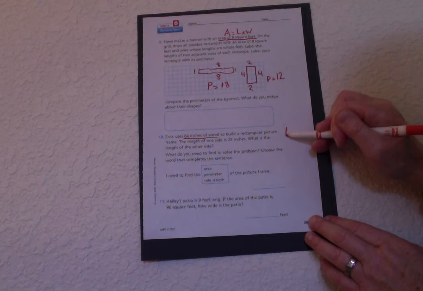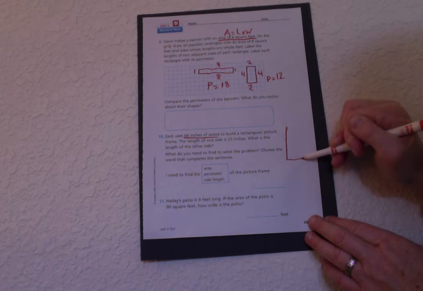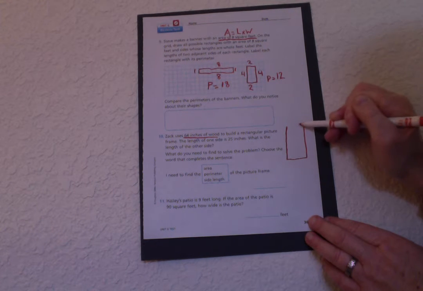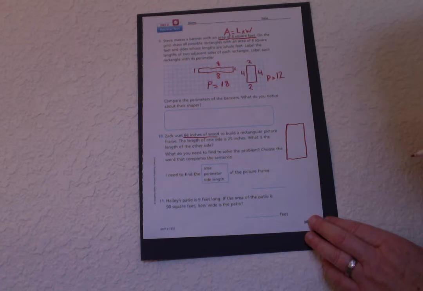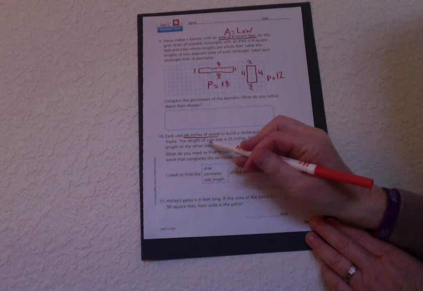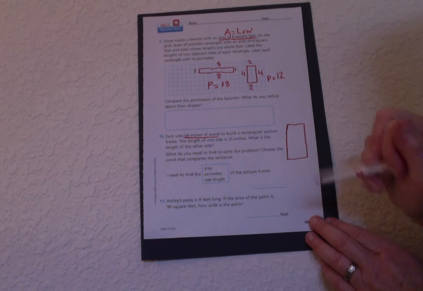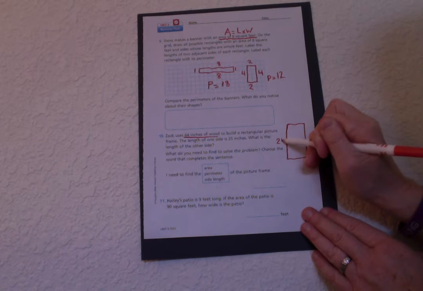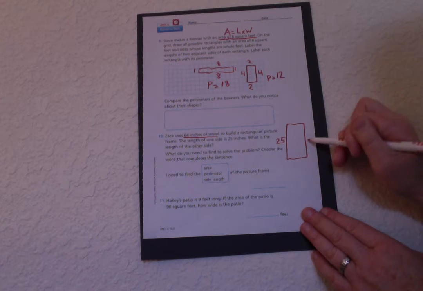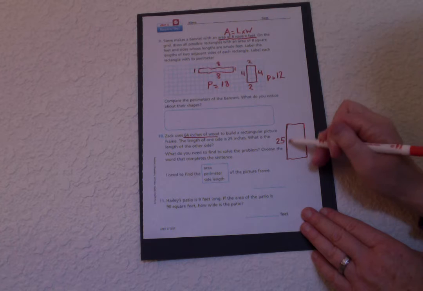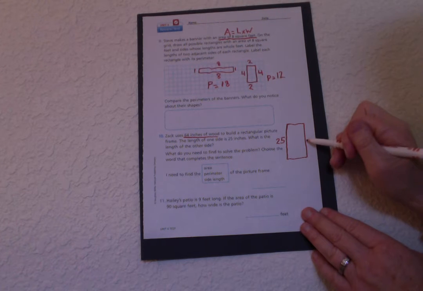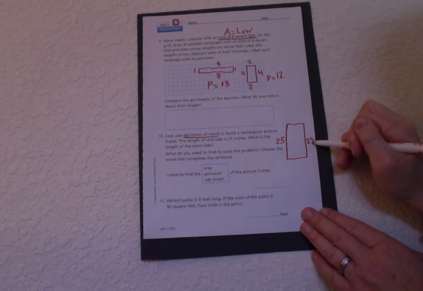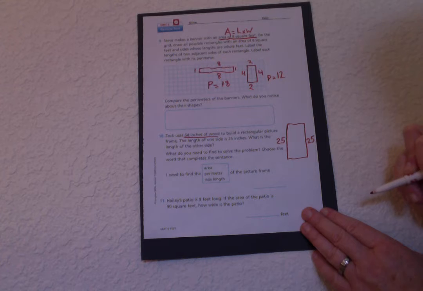I'm also going to use this space over here to draw it. There's my rectangular picture frame. I know that the length of one side is 25. If this side measures 25, then this side is also going to measure 25.